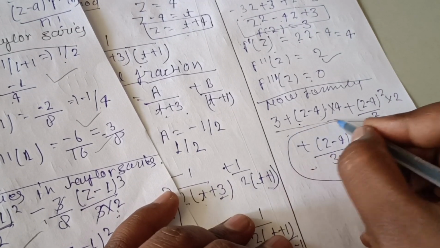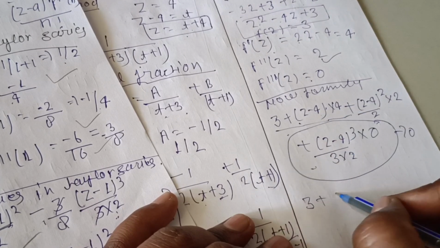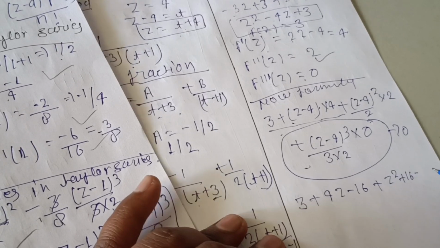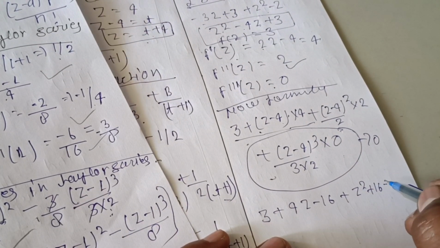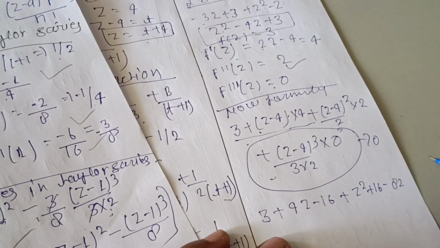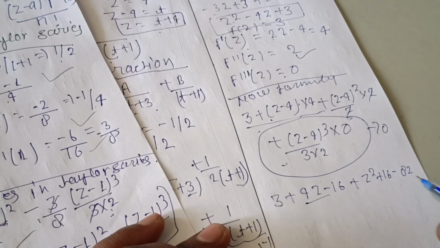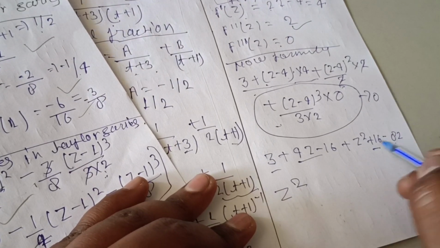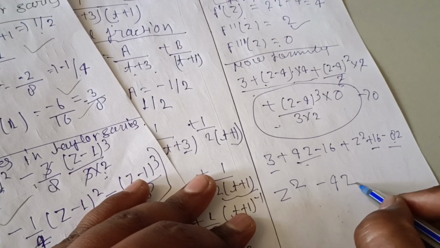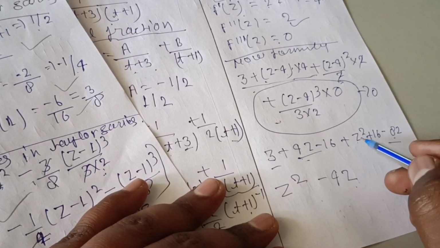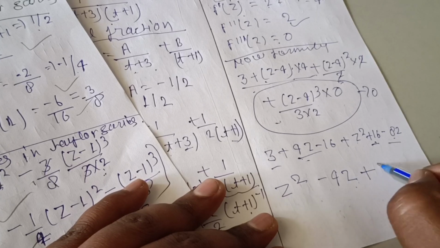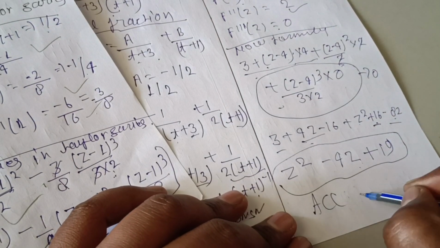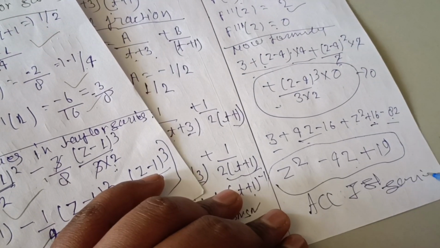Okay, so now if we open it, then 3 plus 4z minus 16 plus z square plus 16 minus 8z, and this 2 and 2 will cancel. So this is 4z, this is minus 8z, and this is 16, this is 3. First of all, z square as it is, and now minus 8z plus 4z, so minus 4z only, and plus 16 plus 3, that is 19. So this will be our answer. This will be our expansion according to the first method.